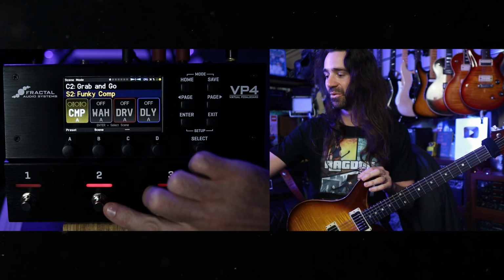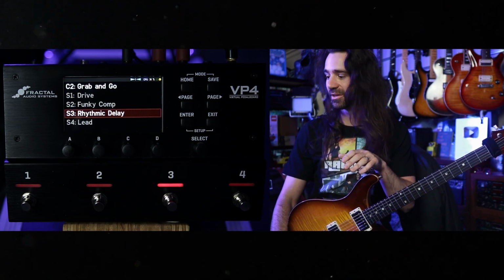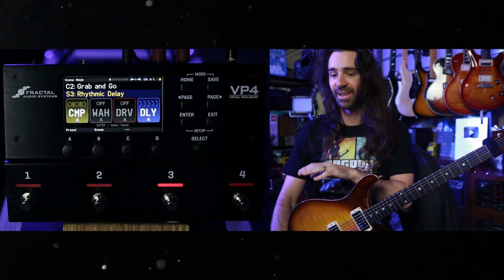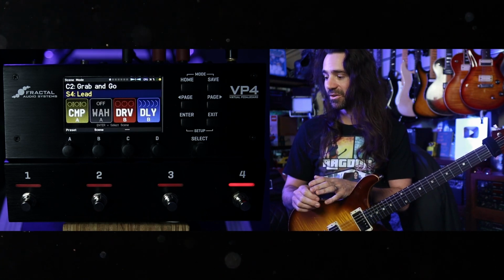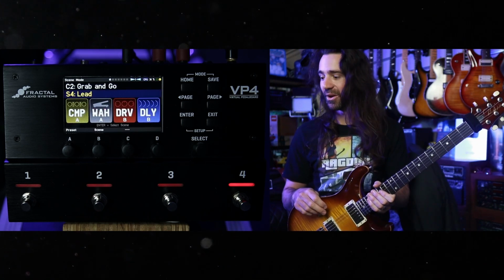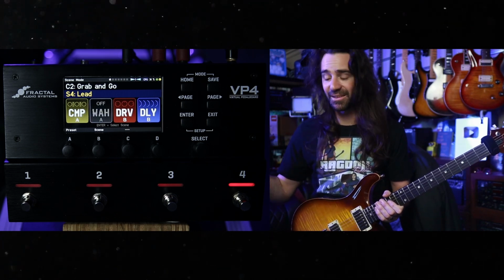You can see scene 2 I've called Funky Comp, which is just using a compressor. Scene 3 is just using the compressor and the delay for a rhythmic delay. And then scene 4 uses all of the blocks on here, as well as a wah that I can auto-engage with an expression pedal on here. So that's how scenes work.